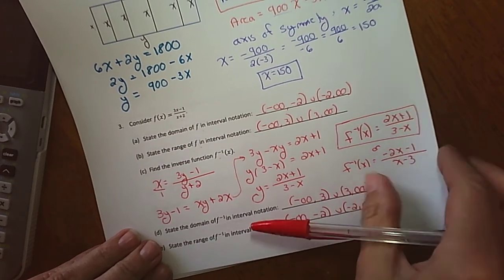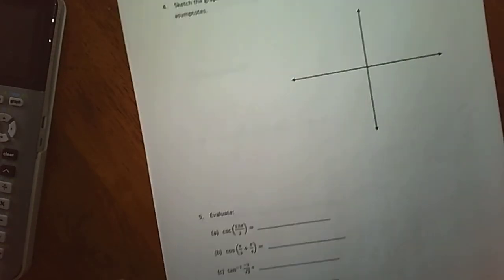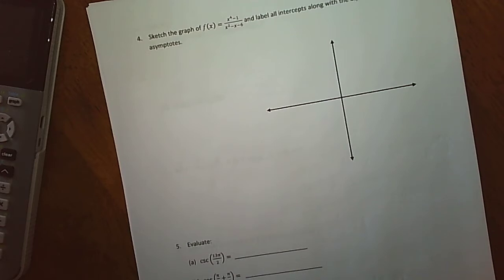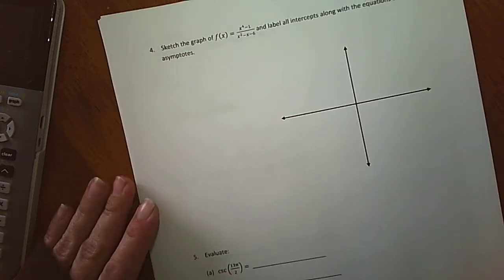Okay, now let's move on to number 4. All right, sketch the graph of this guy. First thing we got to do is factor.